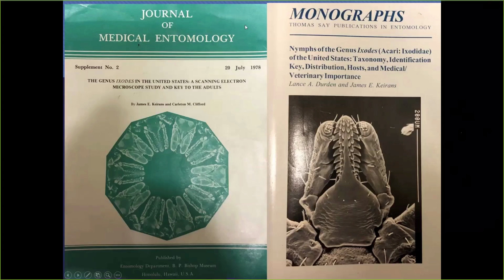And then these are two. This is an older one from 1970. I think you could still get this from the American Society of Entomology. It's an excellent resource because it has these scanning EM images, as does this one, of every adult Ixodes, males and females. This one is the nymphal stages. So these are great resources for people who want to learn more.